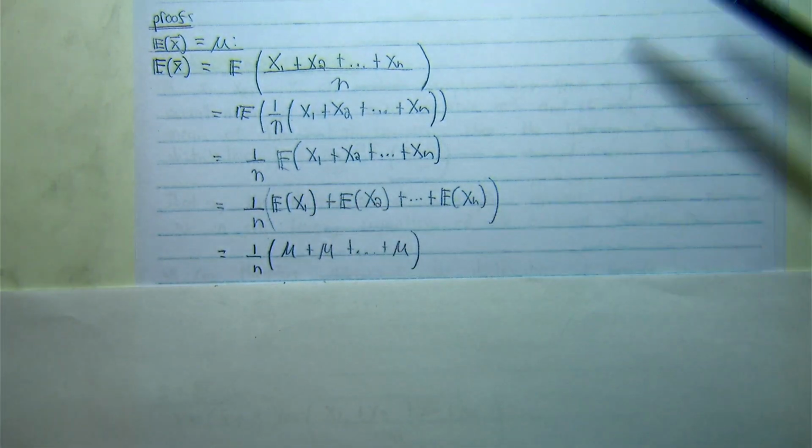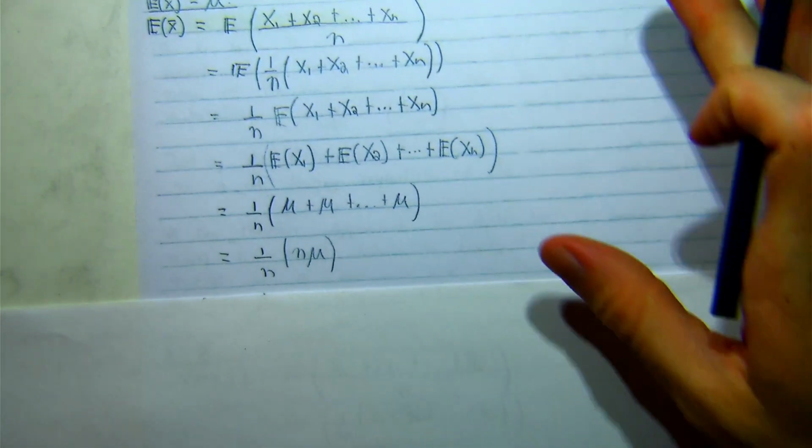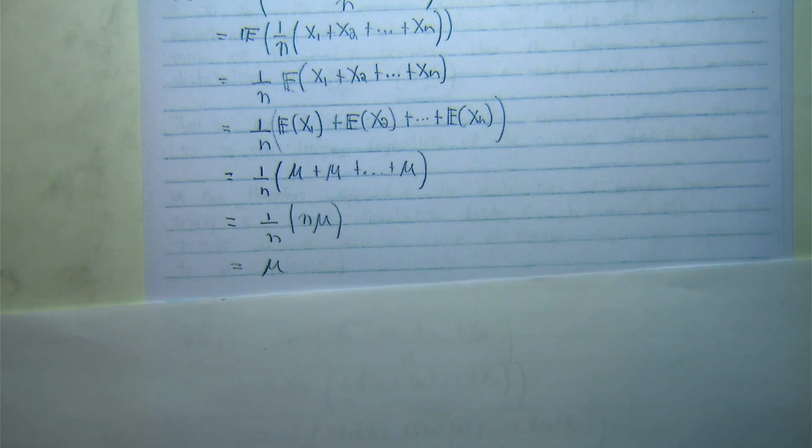And this is happening n times. So we end up getting 1 on n multiplied by n times mu, which is just mu. So when you take a sample and you calculate the mean, we would expect that mean to have an average of mu. We would expect that mean to be the population mean.